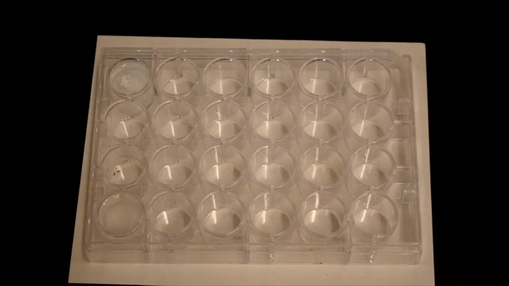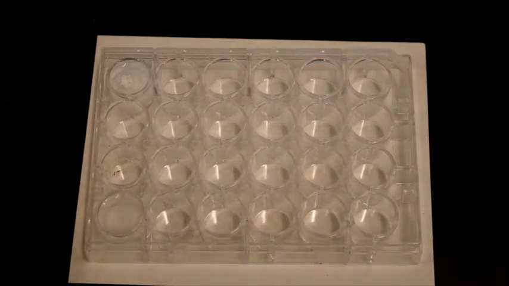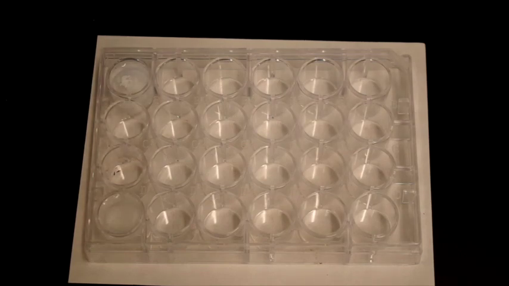Alright, so the next combination of ions will be calcium nitrate with sodium chloride. So we will take sodium chloride and place it in the top right corner of the spot plate, like so.